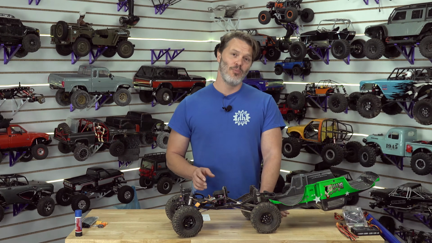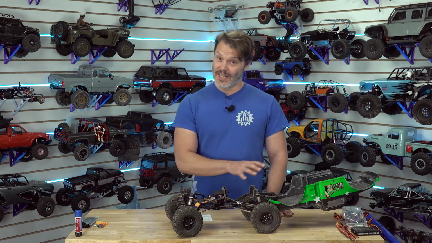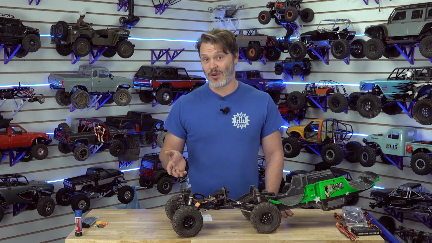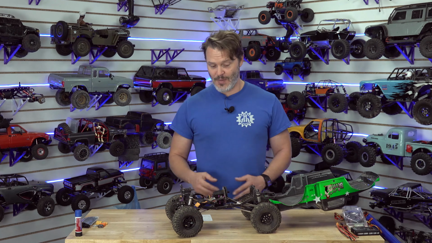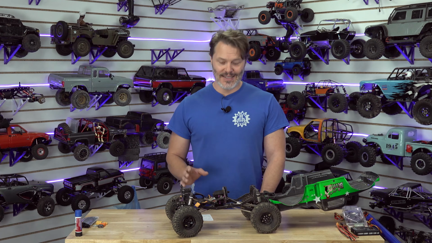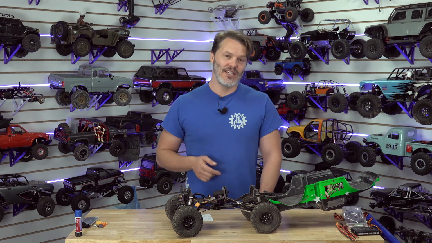Now, the C rate is the discharge rate, and we could really have a whole video on this, and we have done this before, but typically the higher the C rate, the more discharge you're going to get from the battery, and sometimes the higher quality of the battery as well. Not always. But for crawling at least, the C rate isn't so important. So even a 20C pack would be enough. So if we were just talking about generally what you're going to find in the crawling market, it's going to be a 3S pack that has a 25C to 35C discharge rating on it.